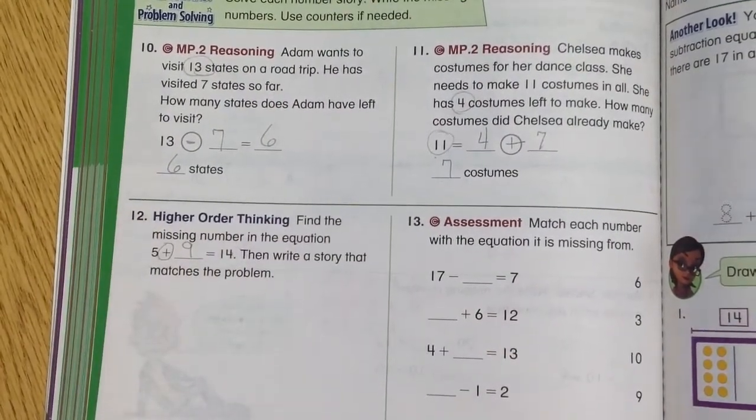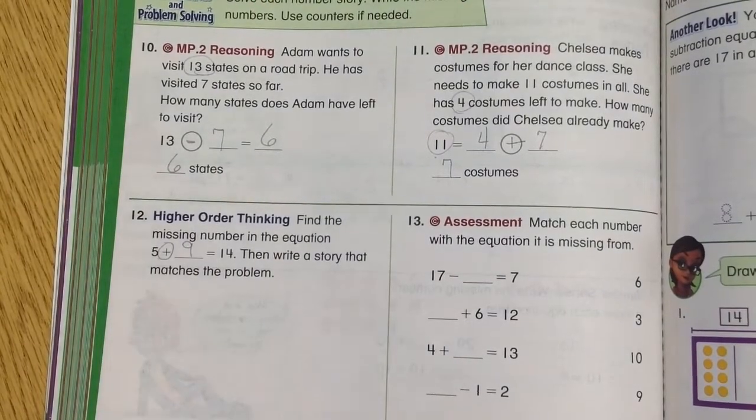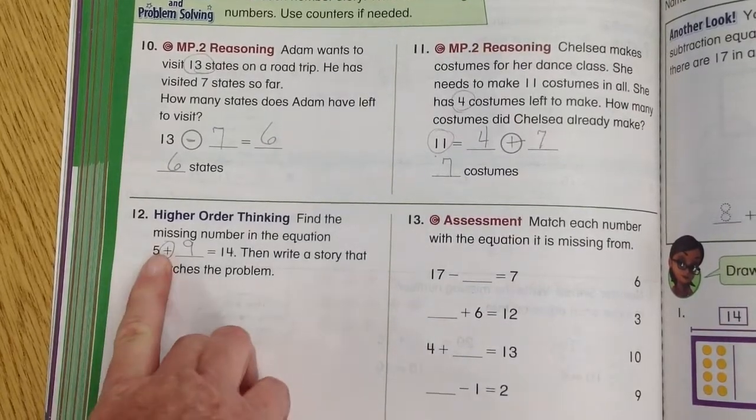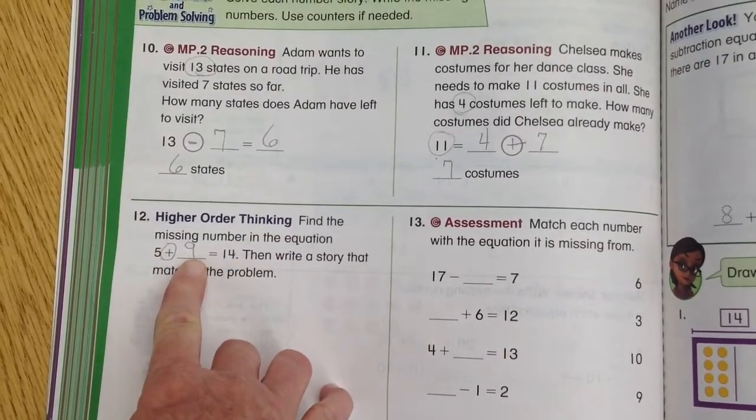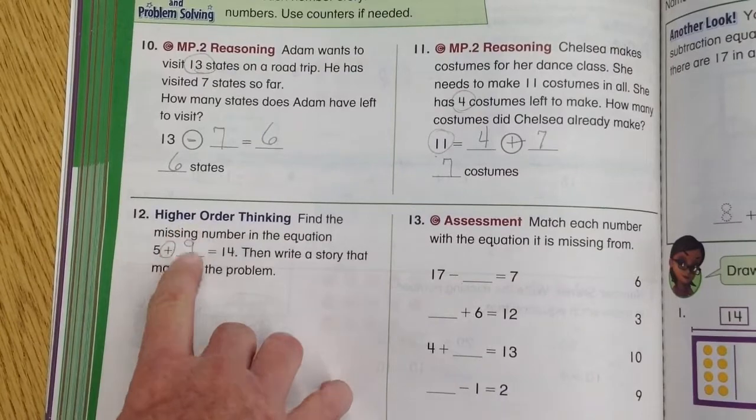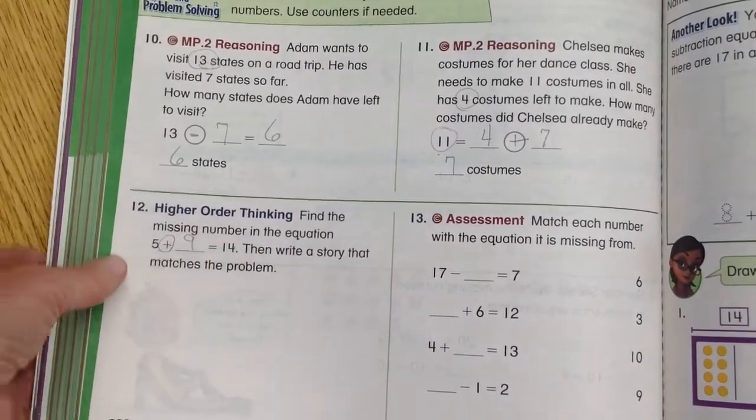Then write a story that matches the problem. You can have any addition. Mrs. Williams had 5 pencils. She found 9 more. How many does she have now? Or you could say she started with 5 pencils. She now has 14. How many did she find? That way we're looking for the missing number. How many did she find?